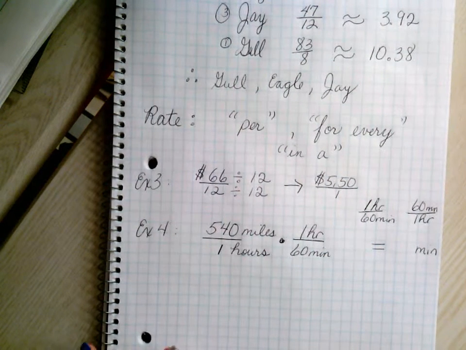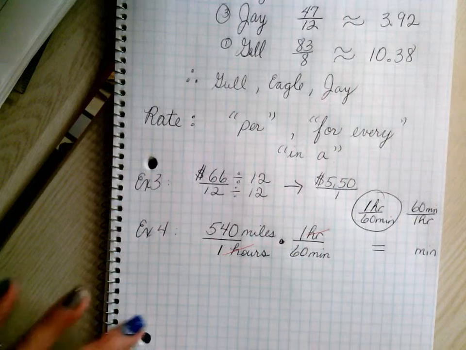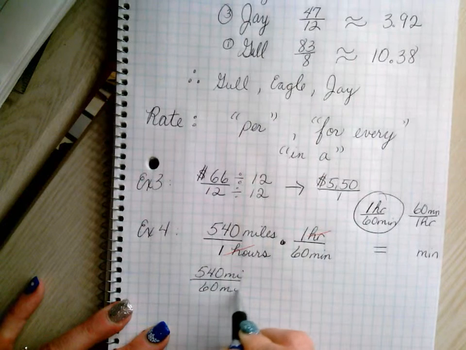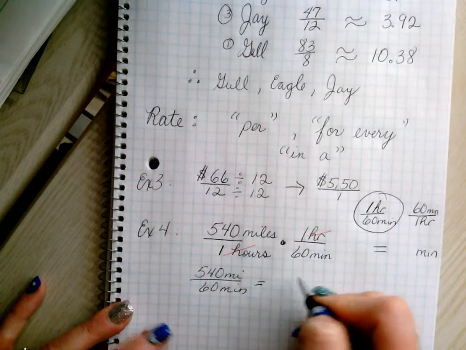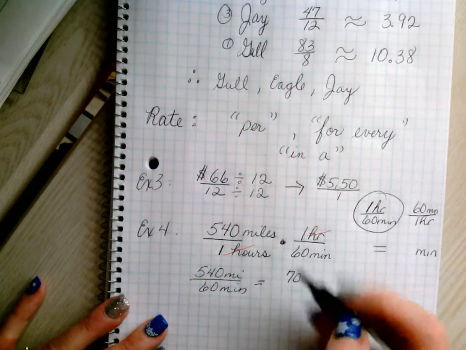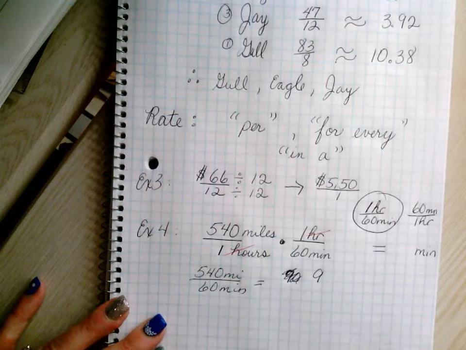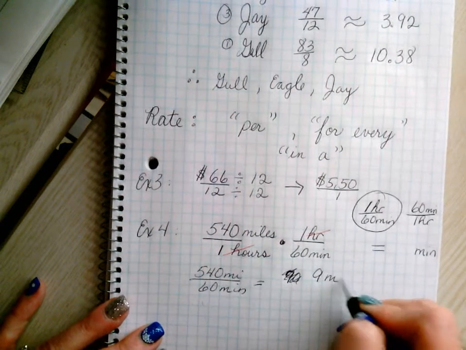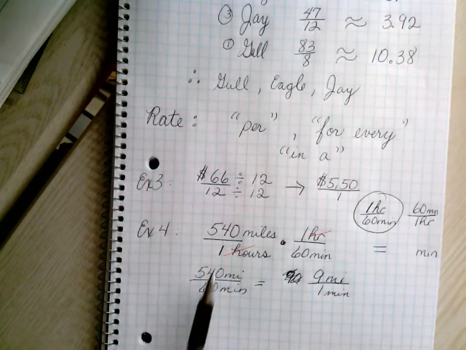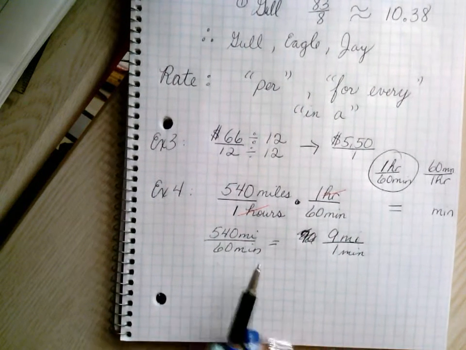Okay? Causes our hours to cancel out. I ran out of room. Gives us 540 miles divided by 60 minutes, which you came up with 70? Am I right? No, I'm not right. 9, I mean. 60 goes into 540 9 times. So it's 9 miles per minute. Okay? We divided both pieces by 60, and instead of 540 miles in 60 minutes, I reduced it to 9 miles per minute.